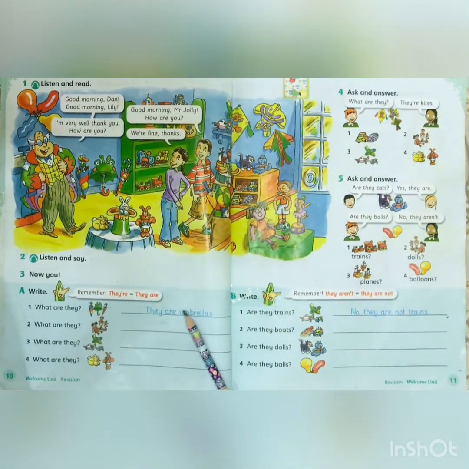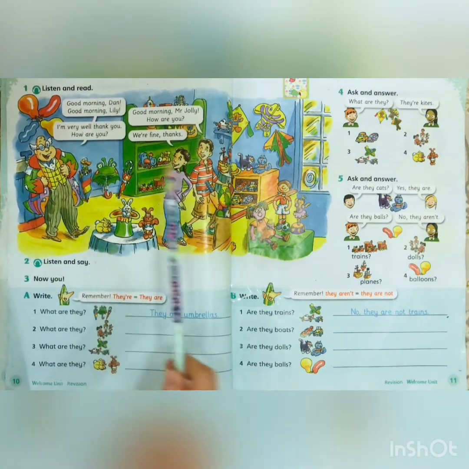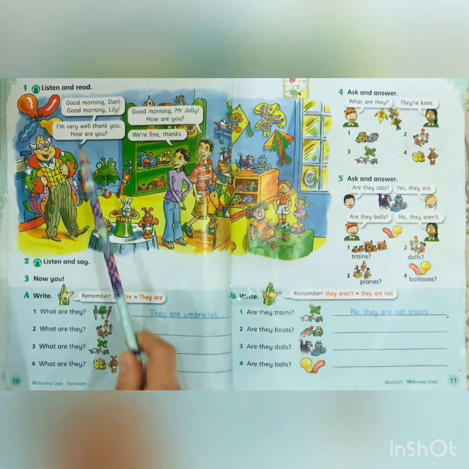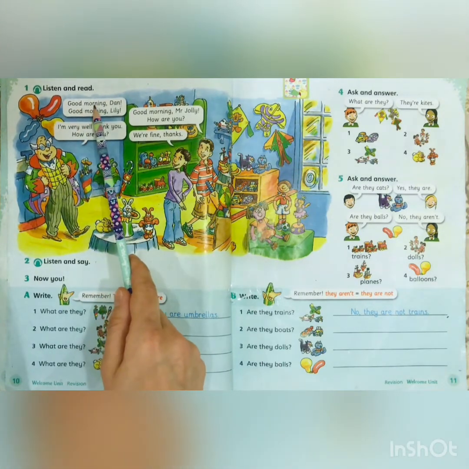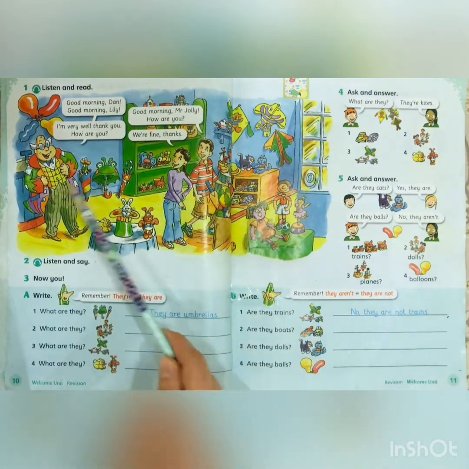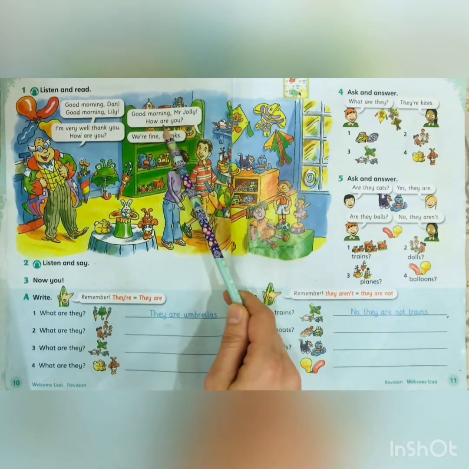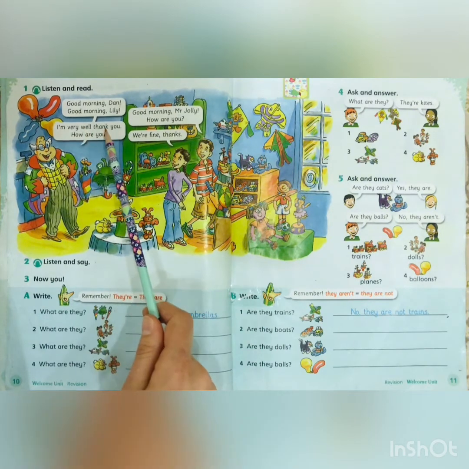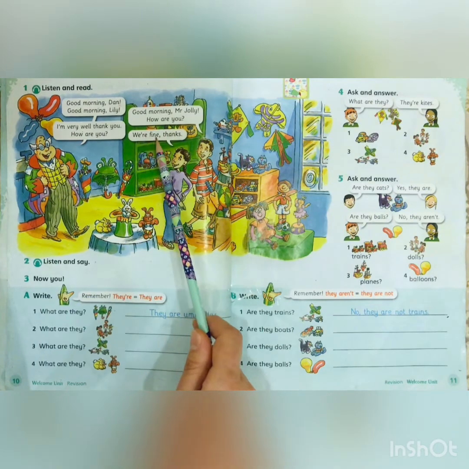We have a conversation with Mr. Jolly, Dan, and Lily. Okay, this is Mr. Jolly, this is Lily, and this is Dan. They are in a shop, okay? It's starting from Mr. Jolly. Say, good morning, Dan. Good morning, Lily. And they answer Mr. Jolly. They say, good morning, Mr. Jolly. How are you? He answered, I'm very well, thank you. How are you? They answer, we're fine, thanks.